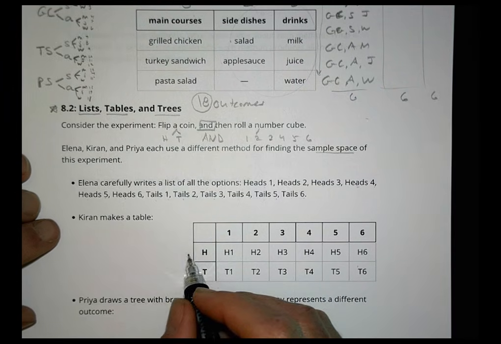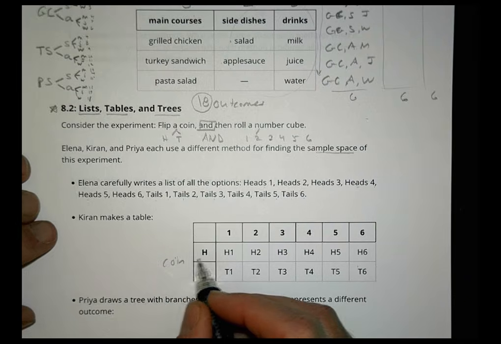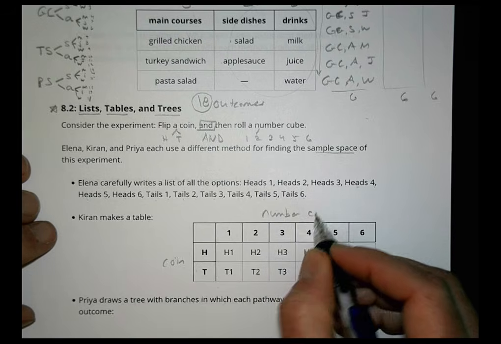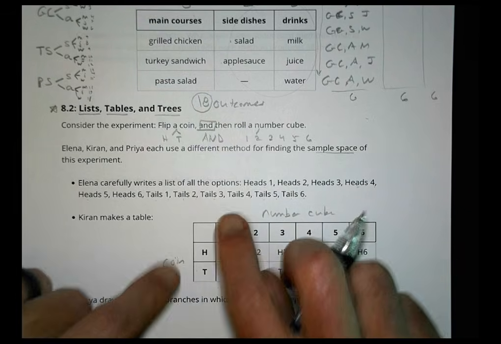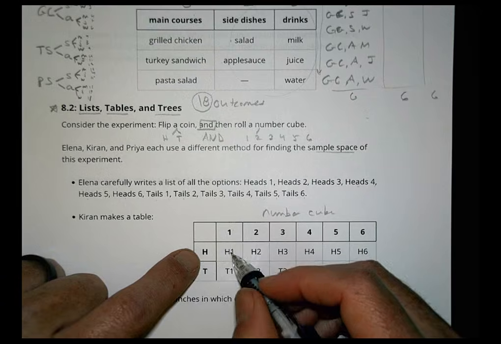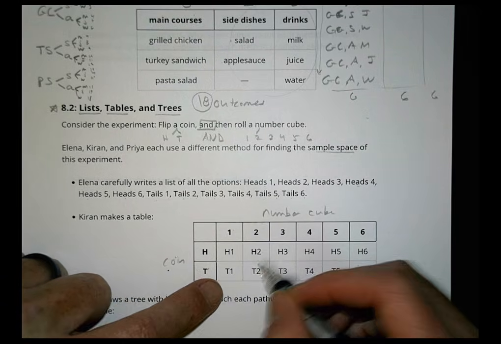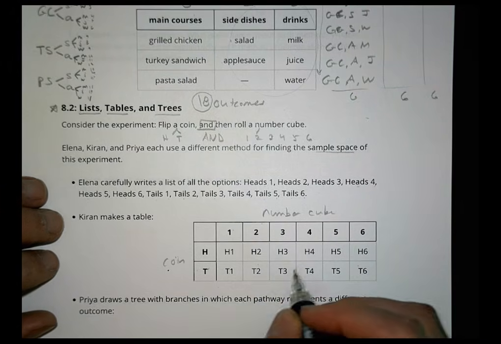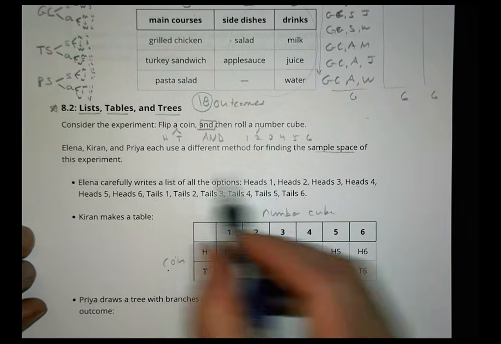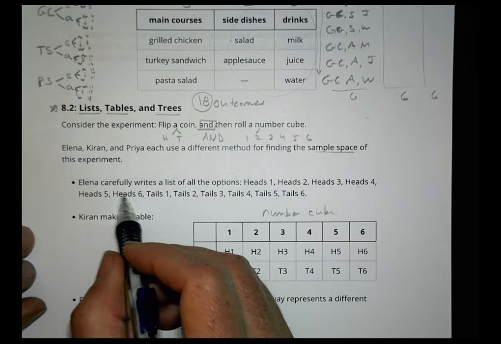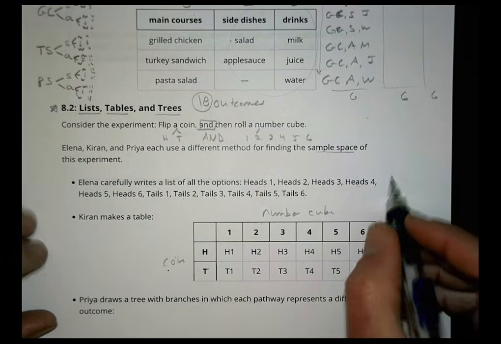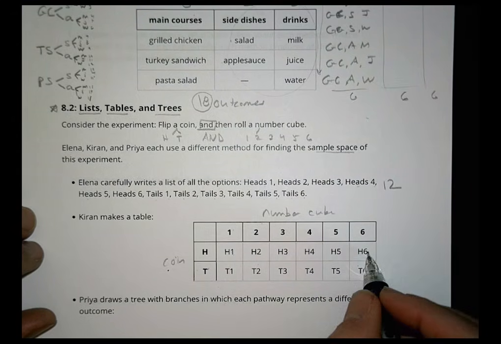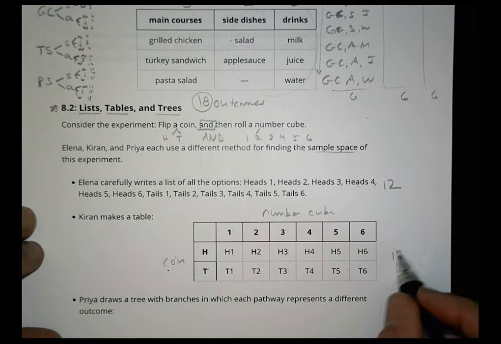Kieran makes a table. You can see here, these are the coin options on this side, right? There are 2, heads and tails, and this is the number cube on this side, which has, of course, 6 there. So the combinations line up like in a table: H in 1, T in 1, H in 2, T in 2, H in 3, T in 3. So it's a little bit of an abbreviated way of showing all the possibilities. When we look at Elena's list, we can count all 1, 2, 3, 4, 5, 6, 7, 8, 9, 10, 11, 12 of them here, 12 outcomes there. We can see in this list that there's 12. We have 1 to 6, 1 to 6. We have 12 outcomes there.